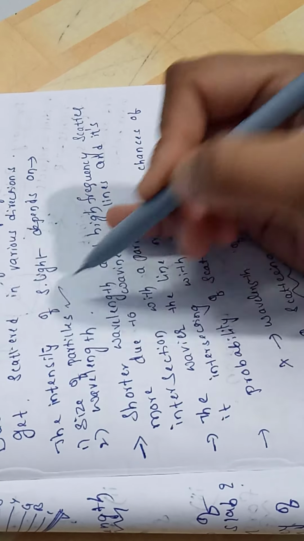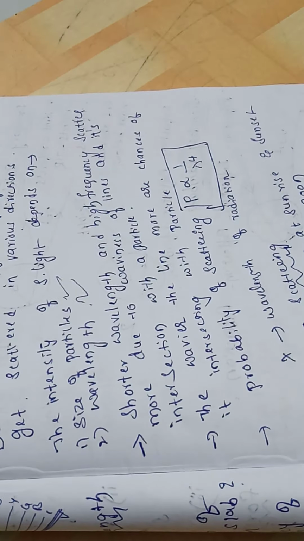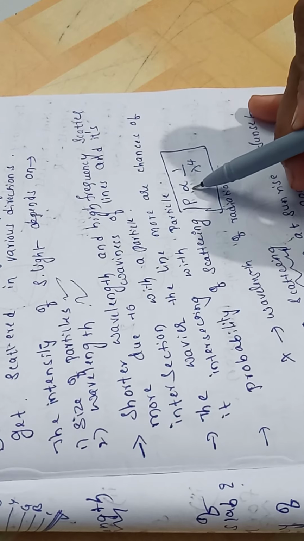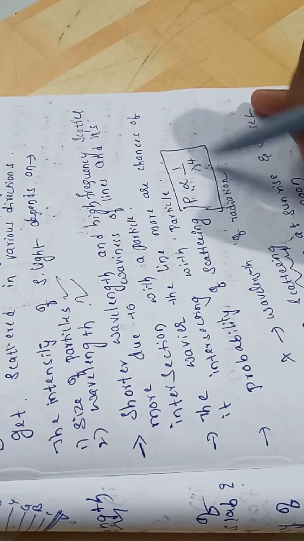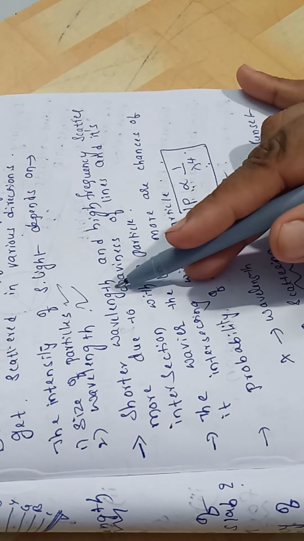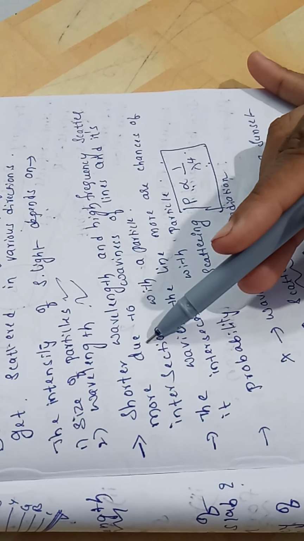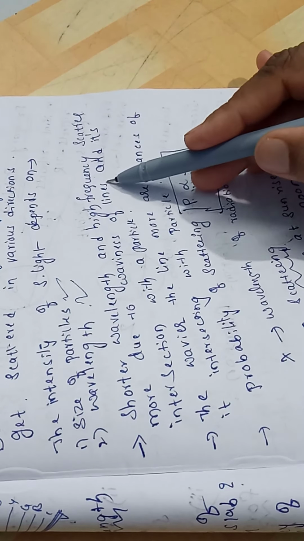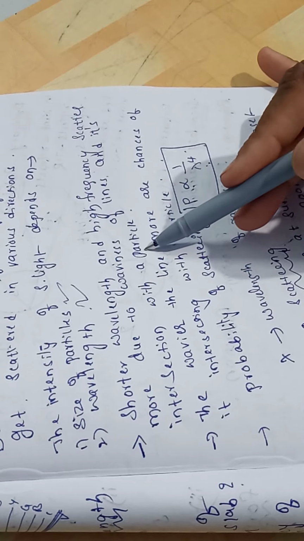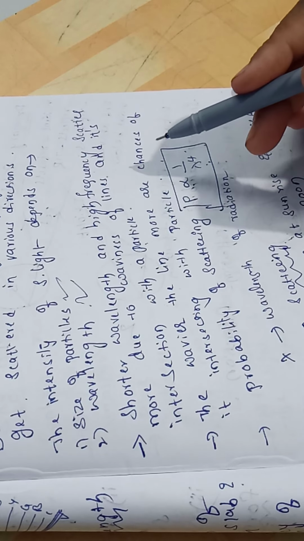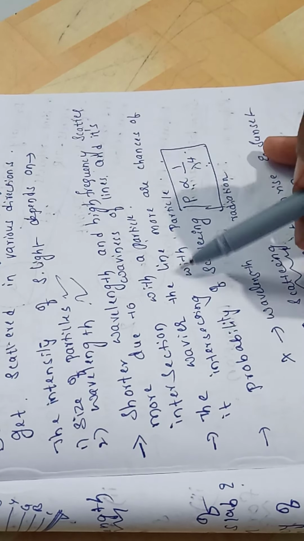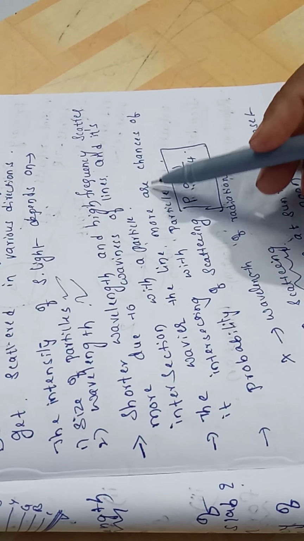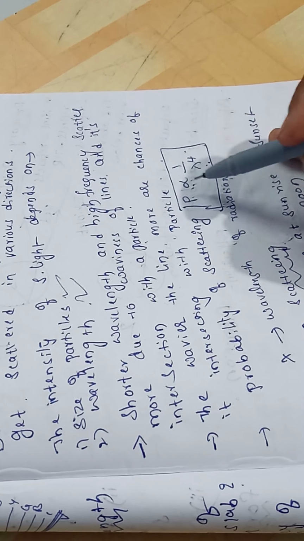So the intensity of scattering depends upon the size of particles and wavelength. Now intensity is proportional to 1 by lambda to the power of 4, wavelength to the power of 4. Shorter the wavelength, higher the frequency, scattering is more due to waviness of lines and its interaction with a particle. Where we see the waviness of lines, their scattering will be more. The wavier the line, there are more chances of intersecting with the particles.